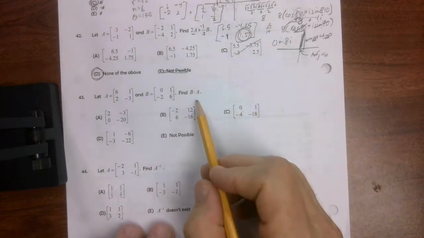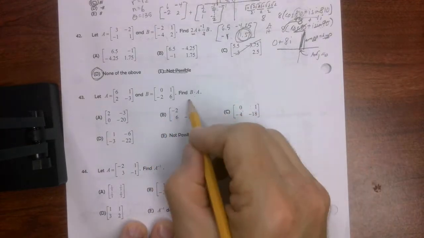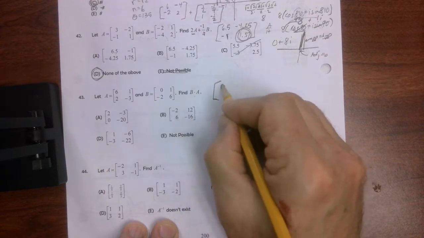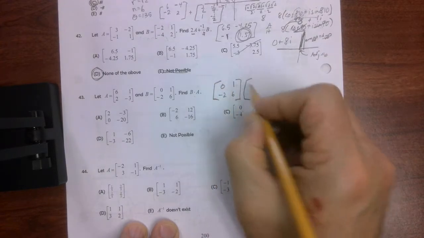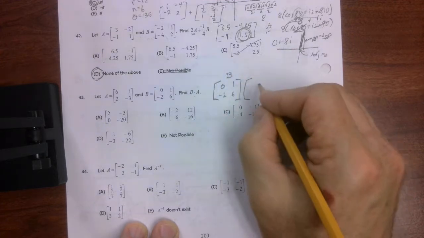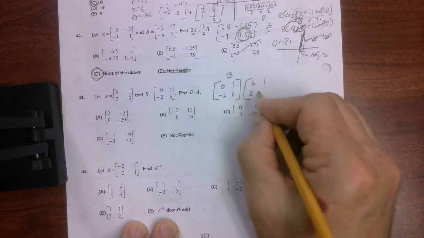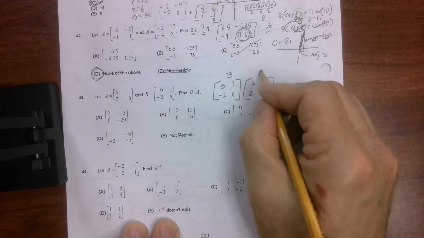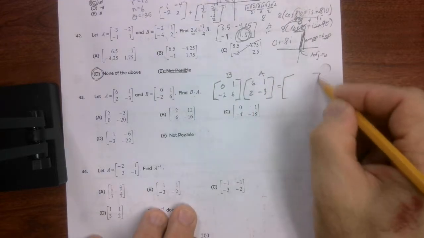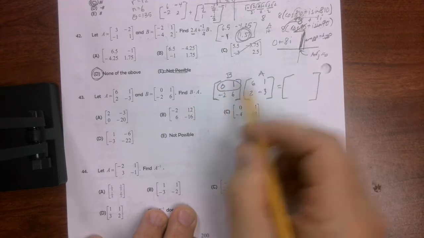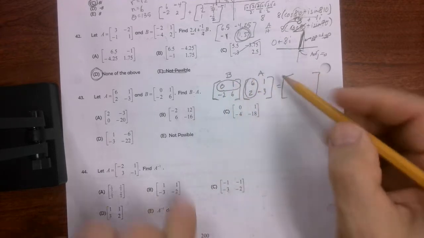Okay, so this just says multiply b times a. I recommend highly, highly, highly that you literally put it in the proper order, because there's my b, here comes my a, and now we multiply. So remember what we do. We take the first row, multiply it through the first column.